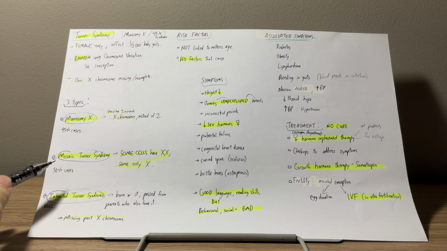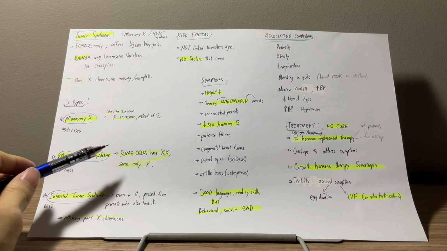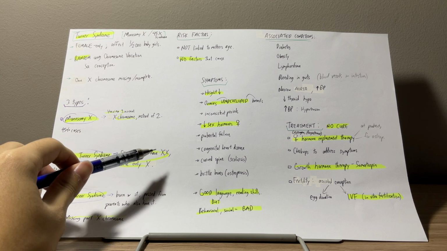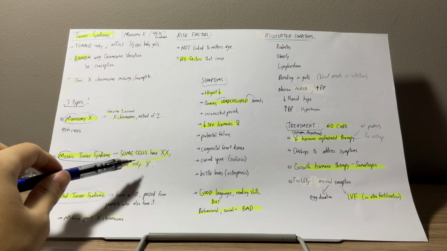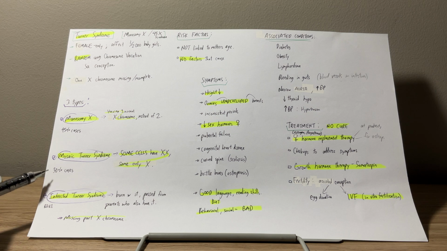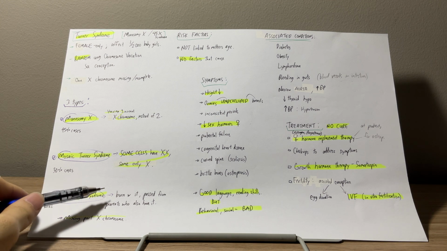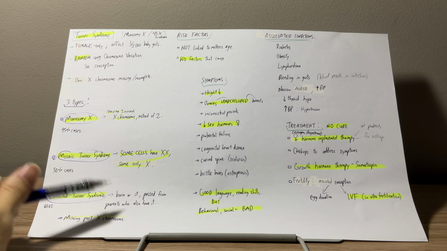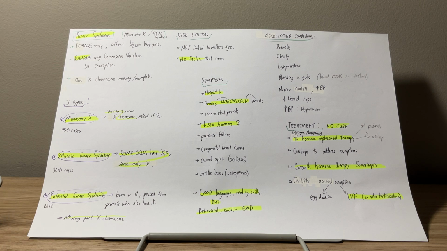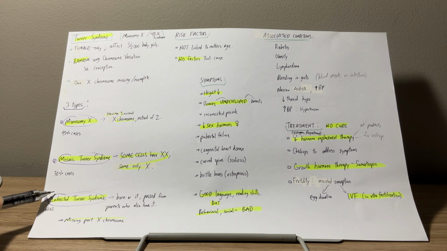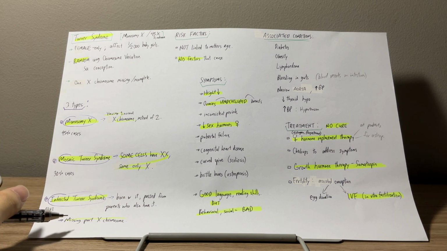The second type is mosaic Turner syndrome. Some cells have two complete X chromosomes, but some only have one X chromosome. This is usually 30% of all cases. For the third type, inherited Turner syndrome, patients are born with it. It becomes passed down from the parents who also have it. So, yeah, this one is very rare. It's the rarest compared to the other two types. So, part of the X chromosome is missing.